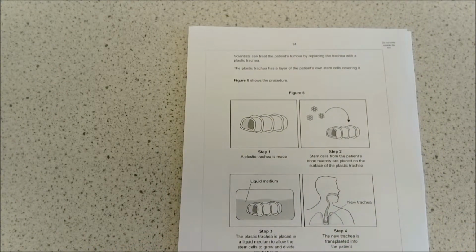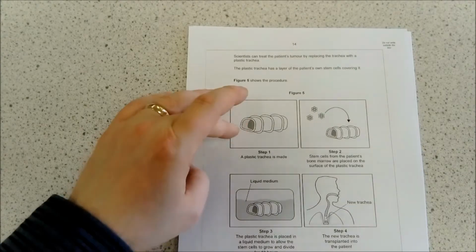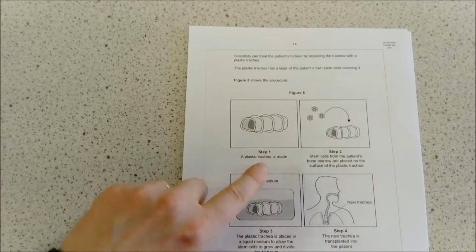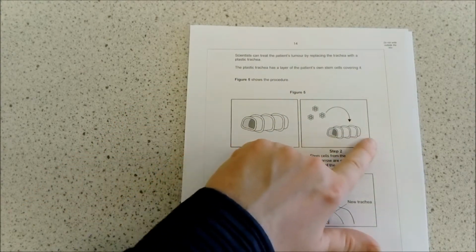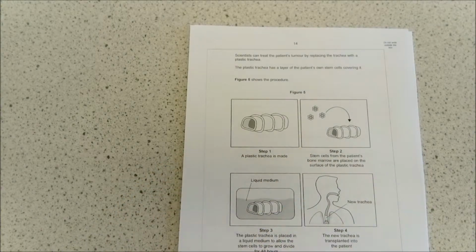So the next part, it says scientists can treat a patient's tumour by replacing the trachea with a plastic trachea. The plastic trachea has a layer of the patient's own stem cells covering it. Right? Then it goes through how the stem cells from a patient can be transferred to the plastic one and so forth.